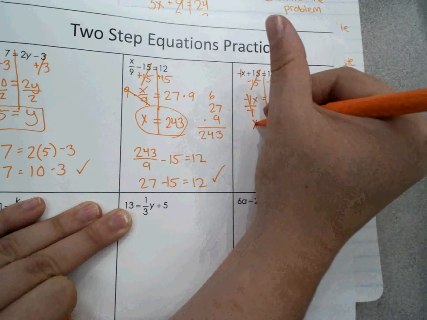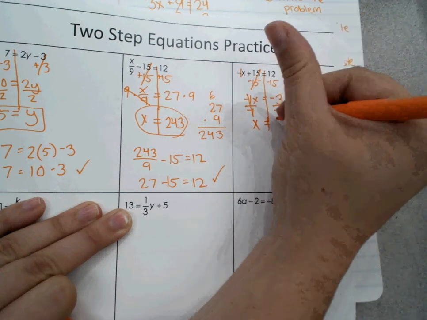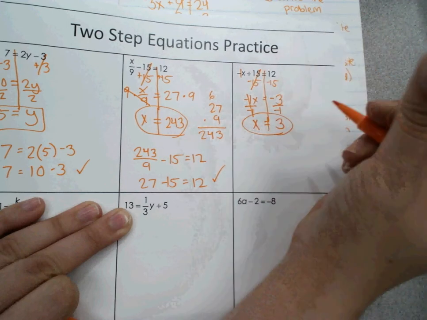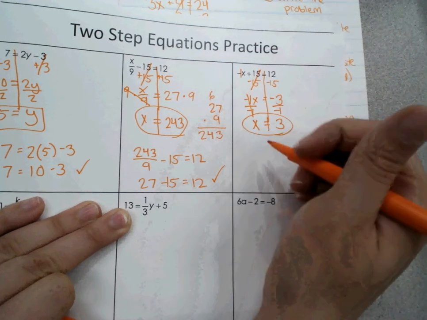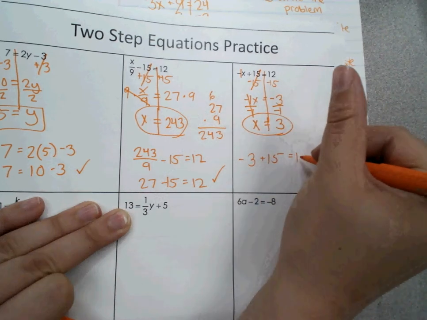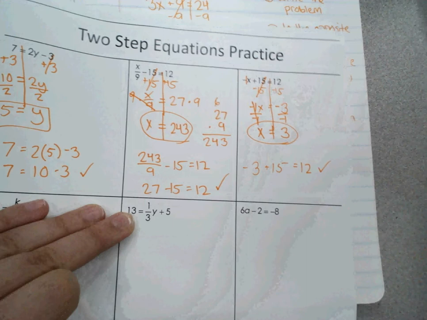So then we get x equals negative 3 divided by negative 1, we get 3. x equals 3. Let's plug it in. So instead of negative x, we're going to have negative 3 plus 15 equals 12. And that's true, so it does work.